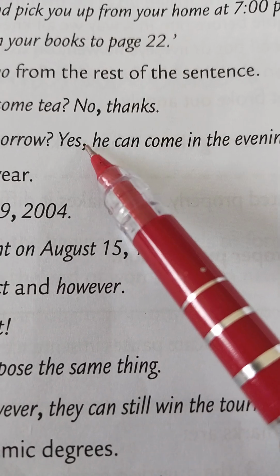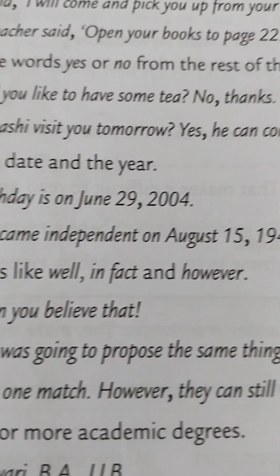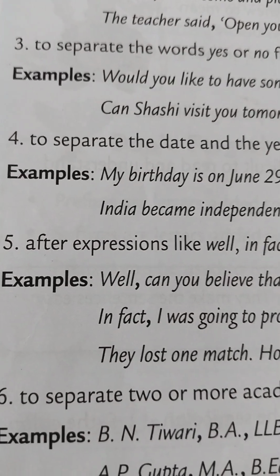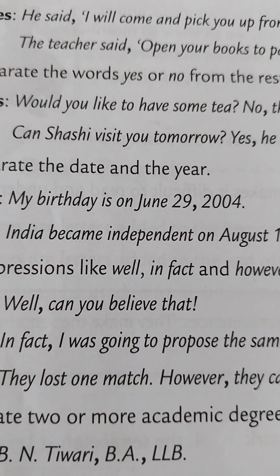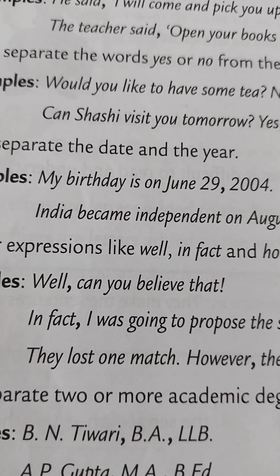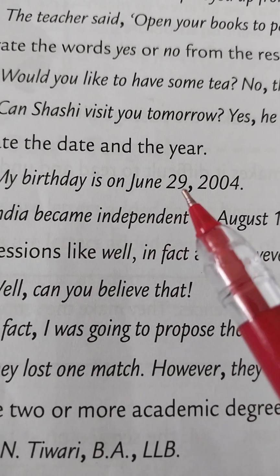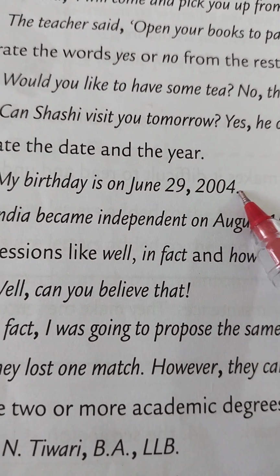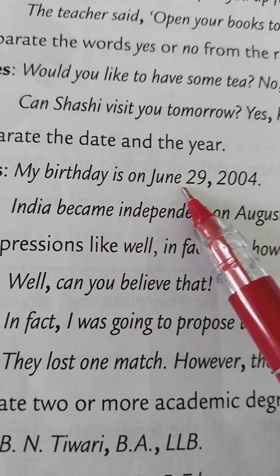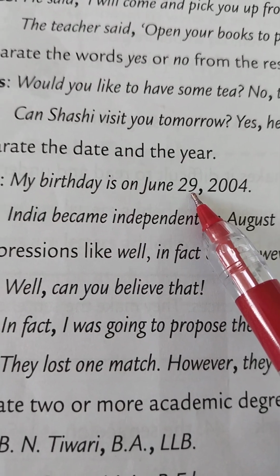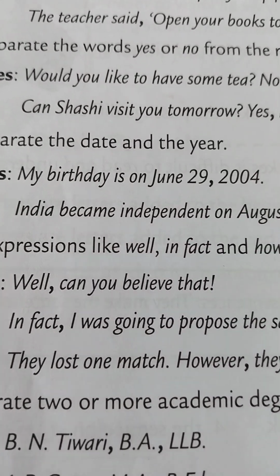Now this, yes, we have separated with the help of comma from the rest of the words. Now, to separate the date and the year. To separate date from the year, we use comma. For example, my birthday is on 29th, 2024. So we have separated the date and the year with the help of comma.